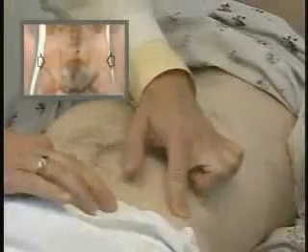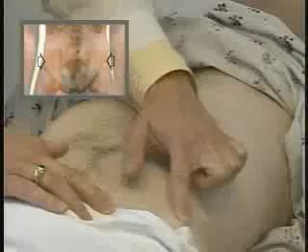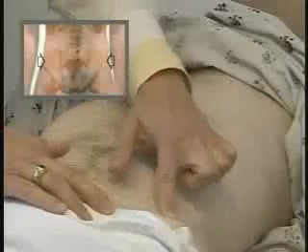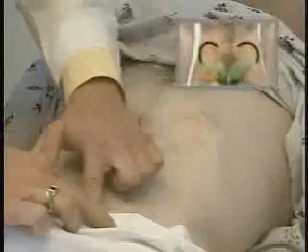As we move further laterally, you'll notice another bony prominence known as the anterior superior iliac spine. This is always easy to identify on any patient. Moving from the pubic tubercle to the anterior superior iliac spine is the inguinal ligament.